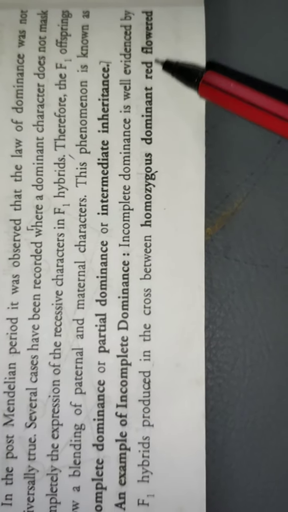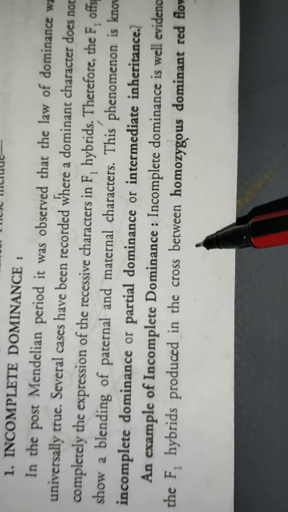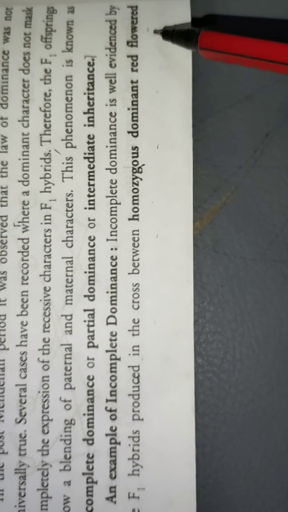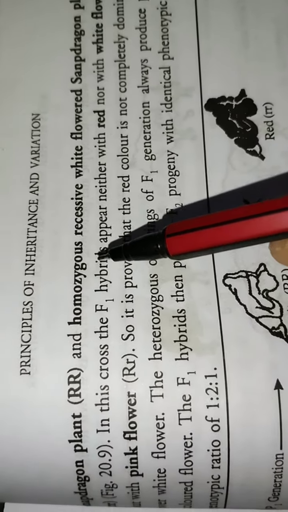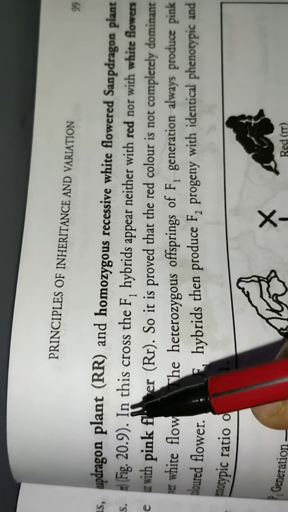Incomplete dominance is well evidenced by the F1 hybrids produced in a cross between a homozygous dominant red-flowered snapdragon plant and a homozygous recessive white-flowered snapdragon plant.